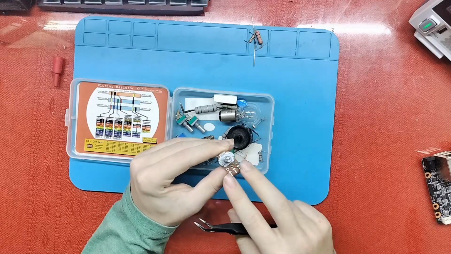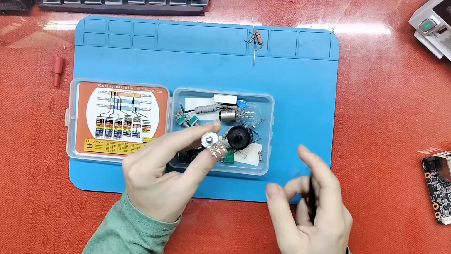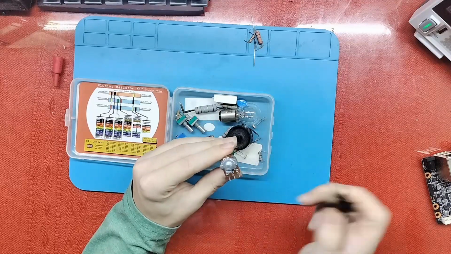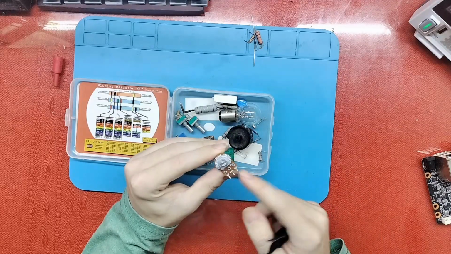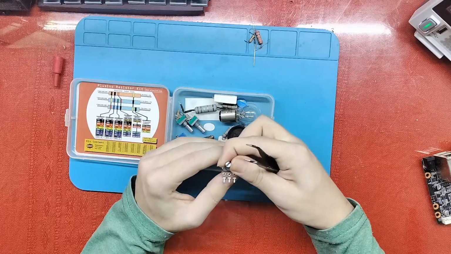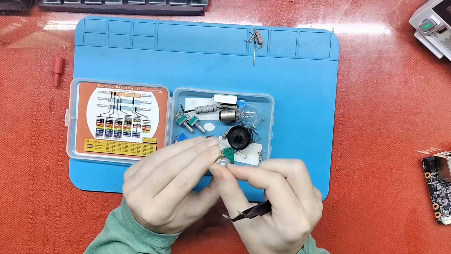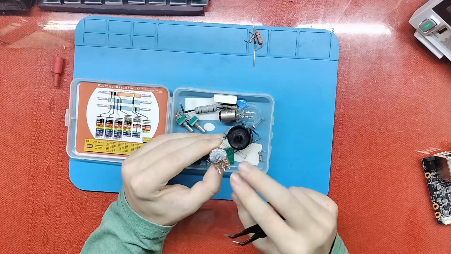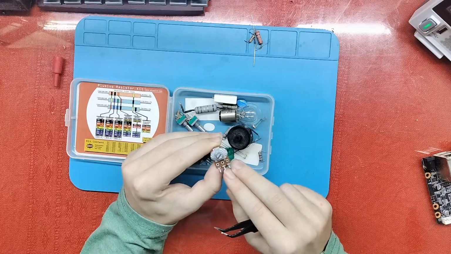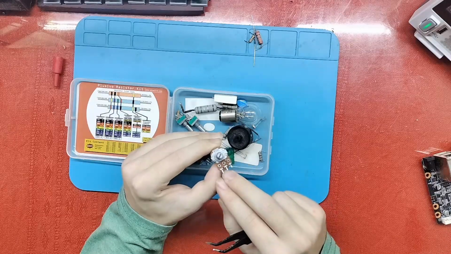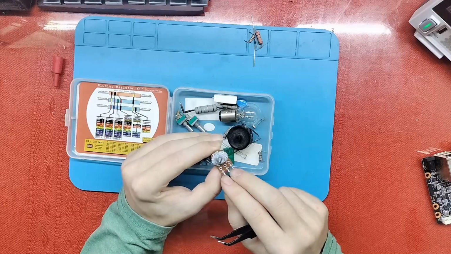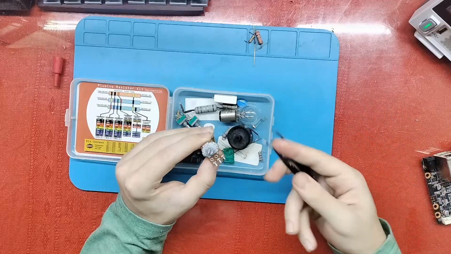These two pins, the outside ones, will have that certain resistance. The middle one will have a different resistance based on the position. If it's all the way here, from here to here is gonna be least possible resistance, from here to here is gonna be the highest possible resistance.